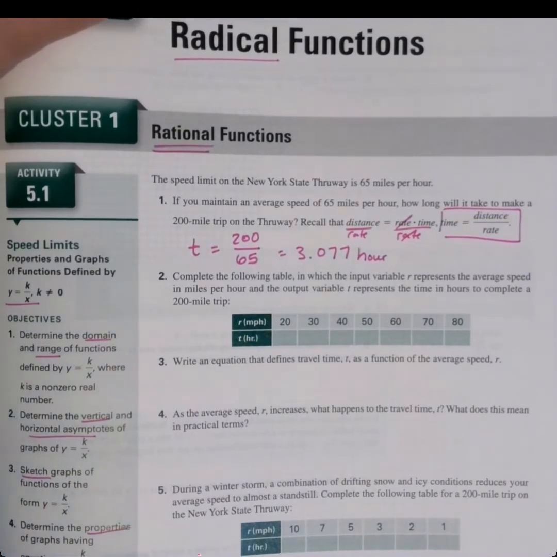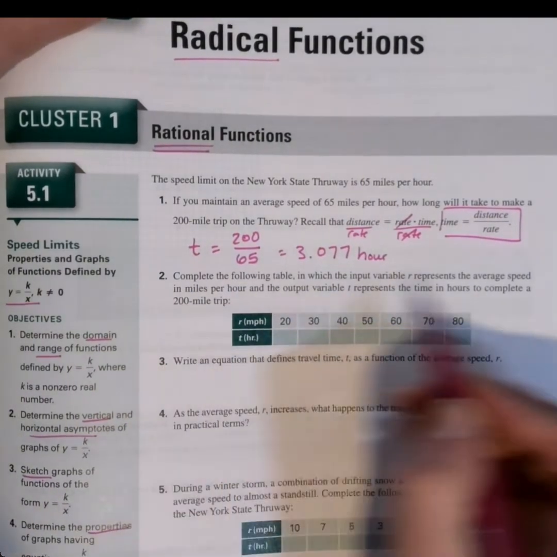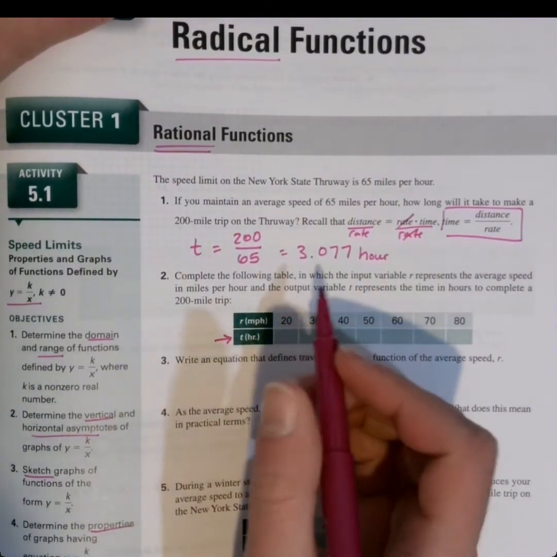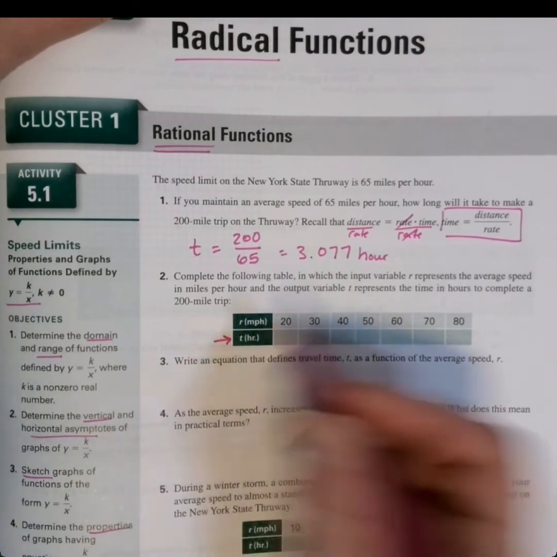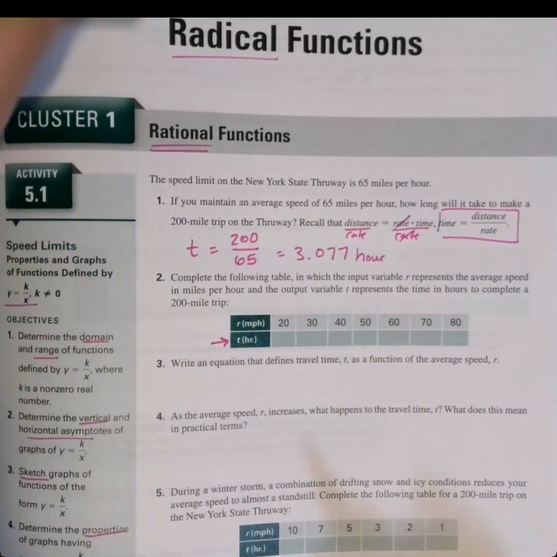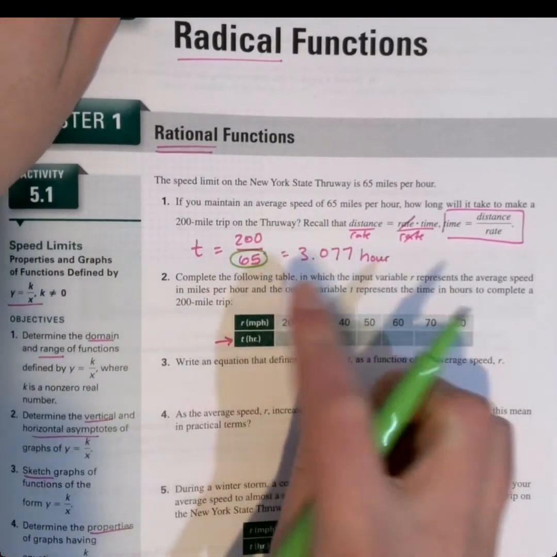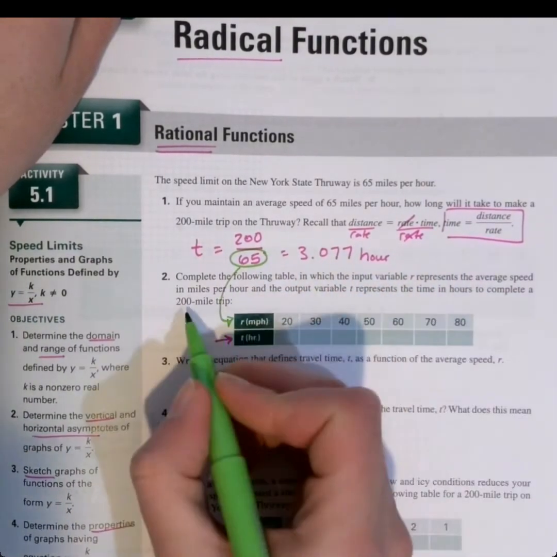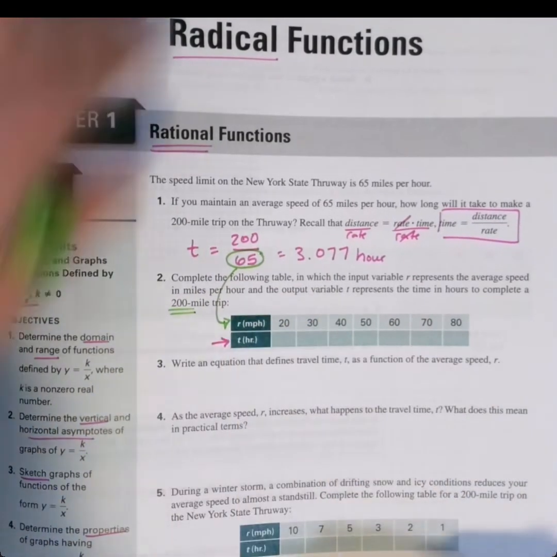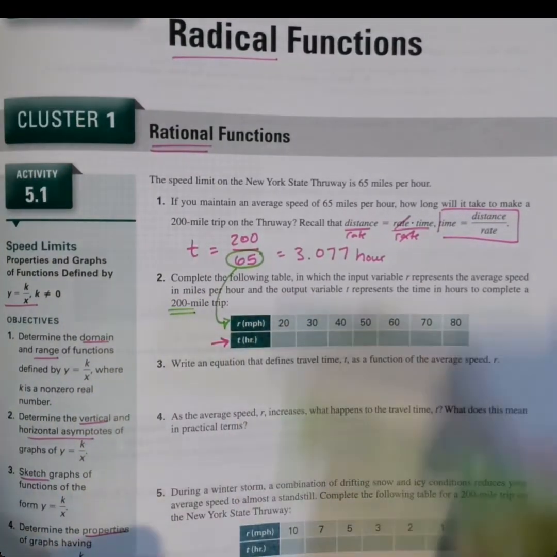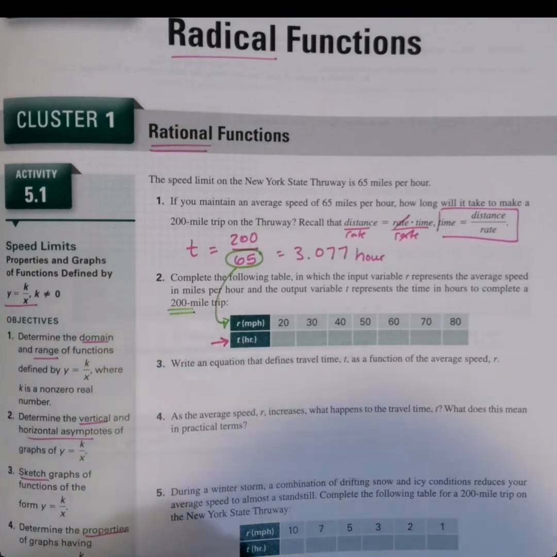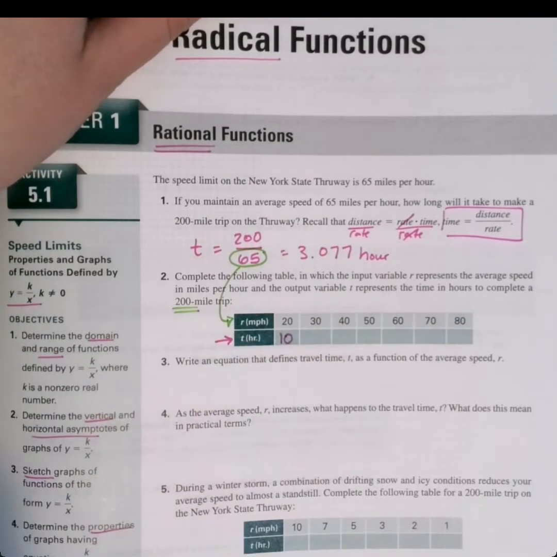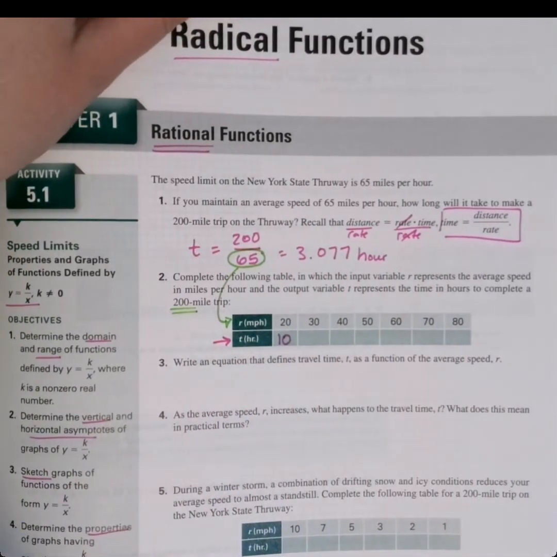Okay, so we're going to do something similar. We're going to complete this table where the output is going to be time and the input is going to be speed. So we're going to be changing the speeds. We had 65 as our speed in the last example. We're going to be changing our speeds to r, and then we're going to be looking at all of these over a 200-mile trip. So it's going to be 200 divided by 20, and so on. So 200 divided by 20 gives us 10. So if you were driving for 200 miles at 20 miles per hour, it would take you 10 hours.